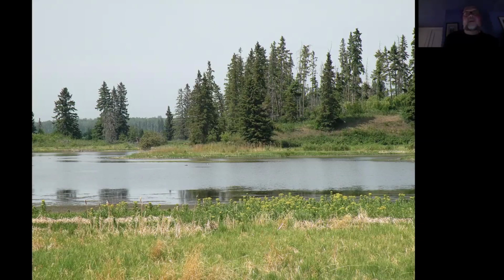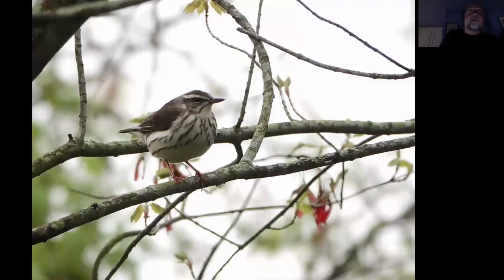Now, it's got a cousin that occurs in the south, the Louisiana water thrush, and that, of course, breeds around the Washington, D.C. area and throughout the mid-Atlantic and further south. If you're not good at your water thrush ID, the Louisiana water thrush has the clean white throat and a bolder, pure white eye line that flares wider behind the eye. And generally more pure white on the underparts with the dark streaks against it.